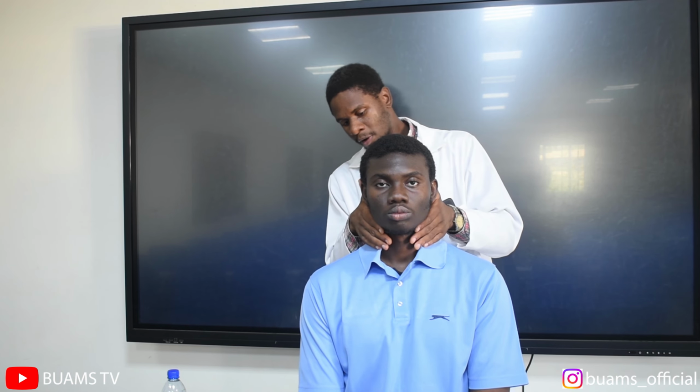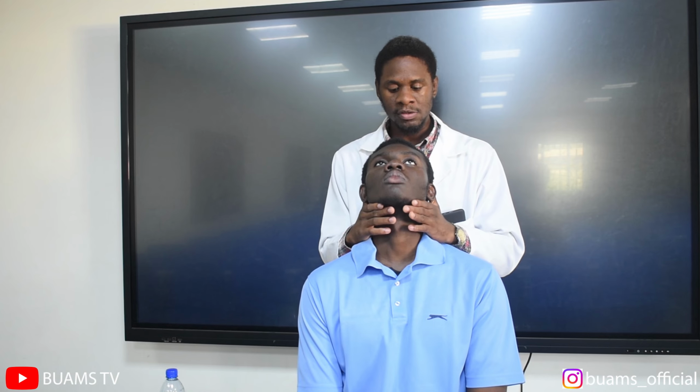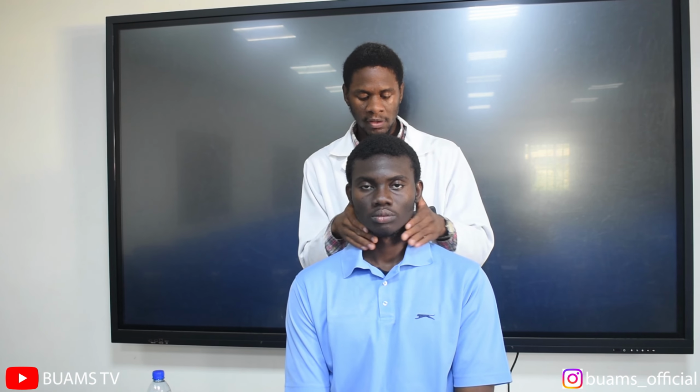The first thing we want to check is if there is bulging of the eyes, exophthalmos. So I'll be telling you to bend your head a little bit. Okay, so I'll be looking at the eye from this side. If you can see the white sclera of the eye, then that means there is bulging of the eye, which is exophthalmos. But I can't see that here. Okay, thank you so much.